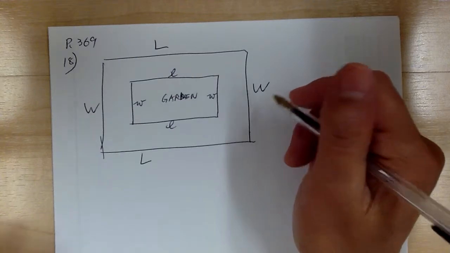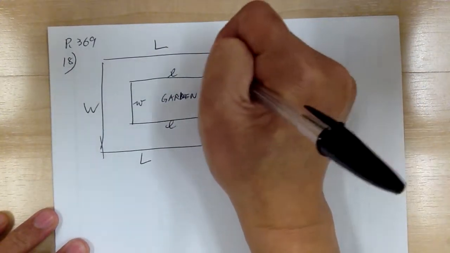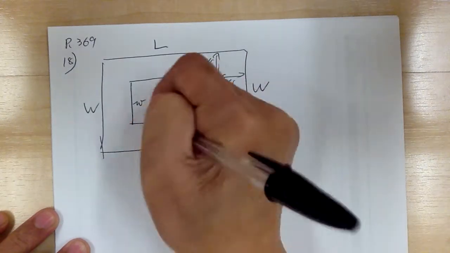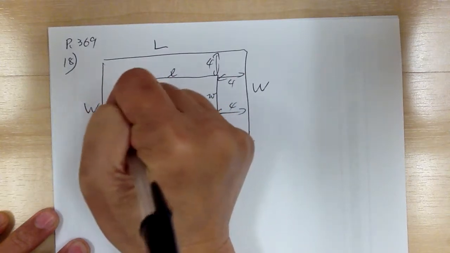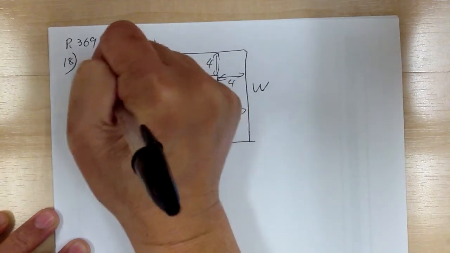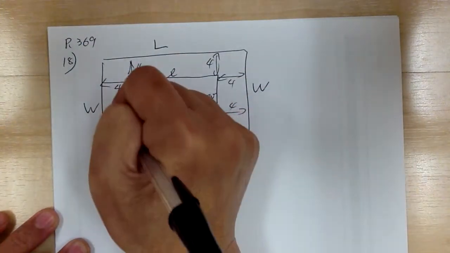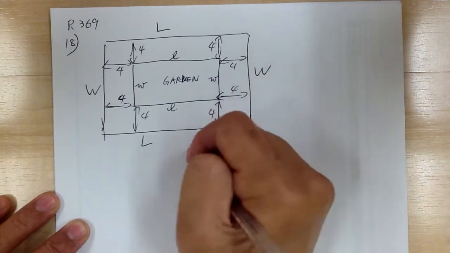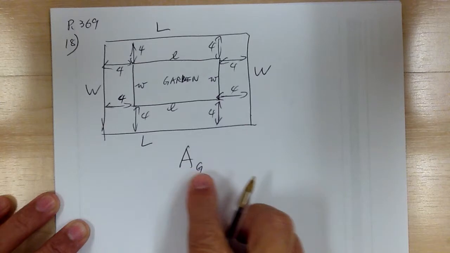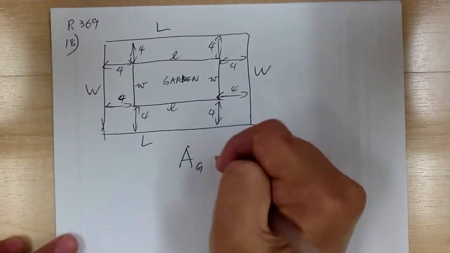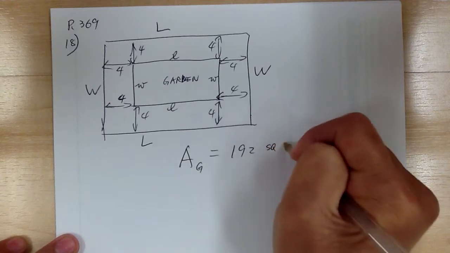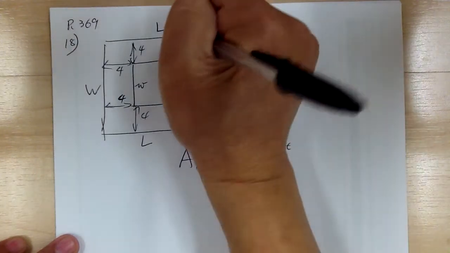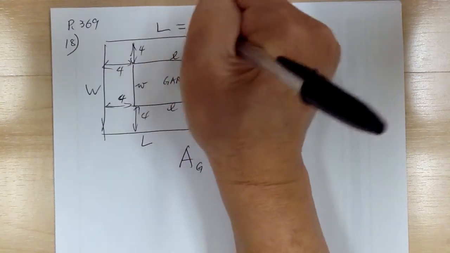Okay, so now it says number 18. Okay, 4 feet wide walkway. So this walkway is 4 feet wide. So it's 4 feet all the way around. Okay, so you can just label all of them, help you to visualize. You need to see what the story is. And then you continue, it says the area of the garden, so label, right? Area garden is 192 square feet.